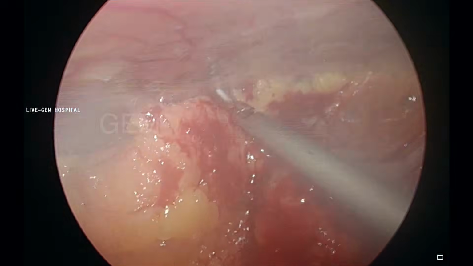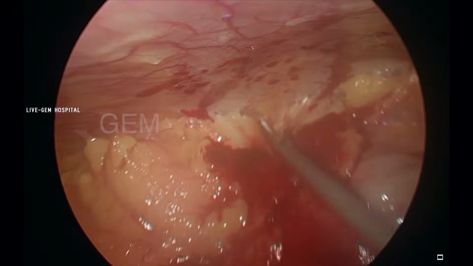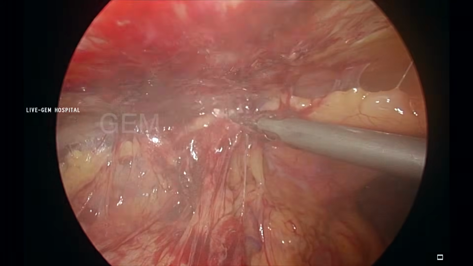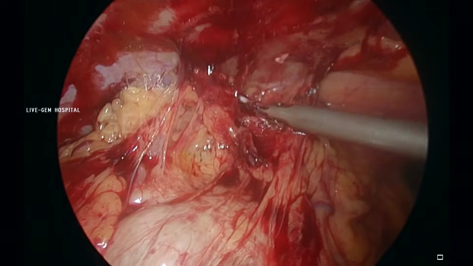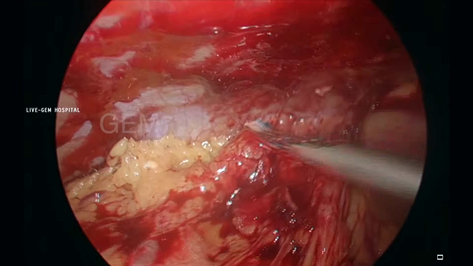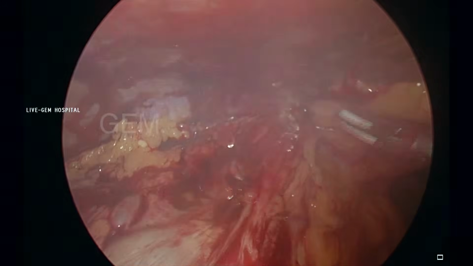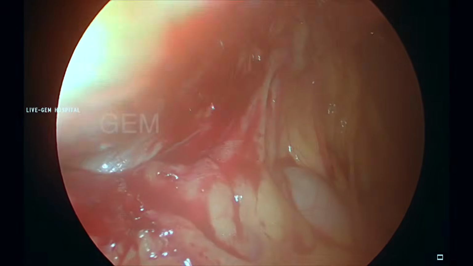The patient was treated somewhere and then came late. You can see this camera is not 4K, it's HD. It's from long back. It was done in 2019, almost 6 years before this surgery was done, and there are dense omental adhesions. When I go close to the gallbladder area, it was so dense.